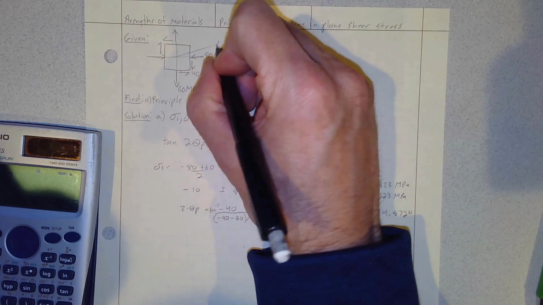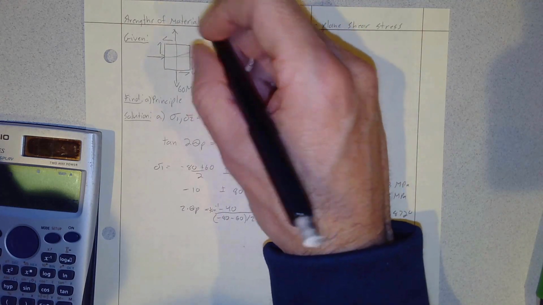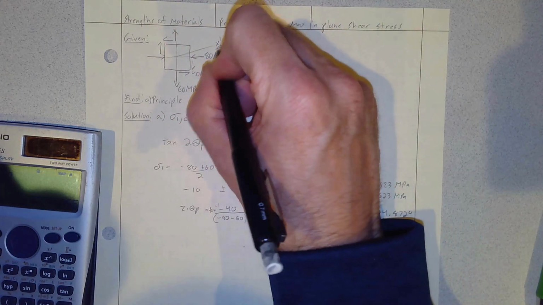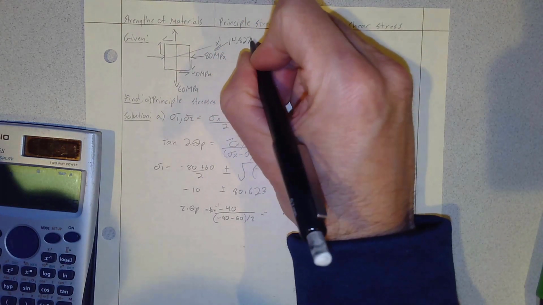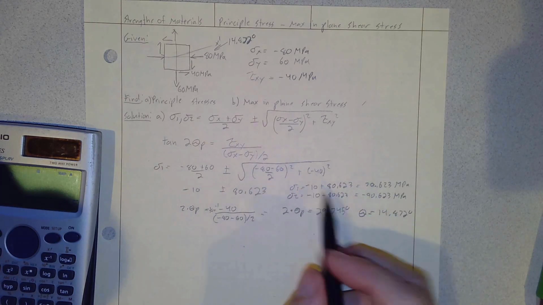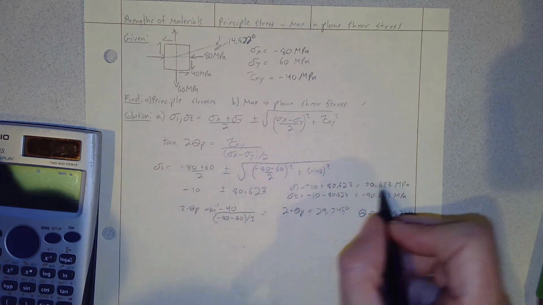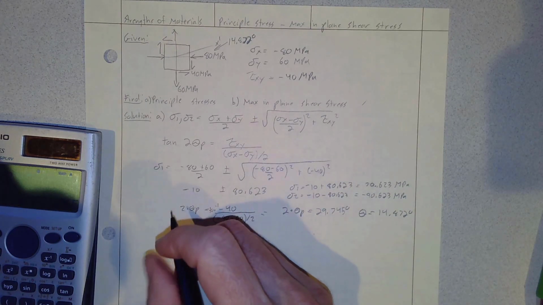This would be my new x prime, rotated to my principal stress, at an angle of 14.872 degrees. Okay, so we found our principal stresses, sigma 1, sigma 2 here. We found the angle we need to rotate them to, so we can summarize that.